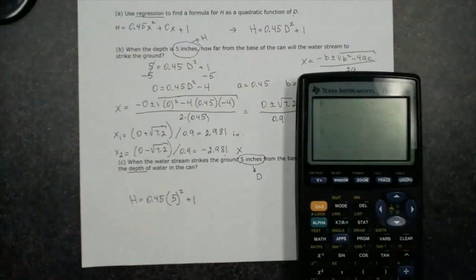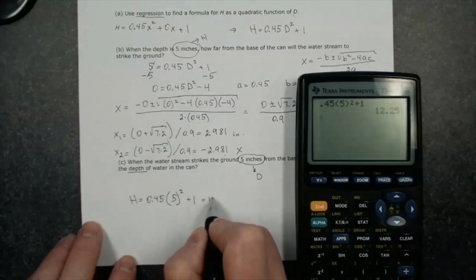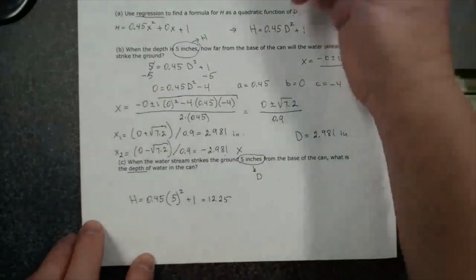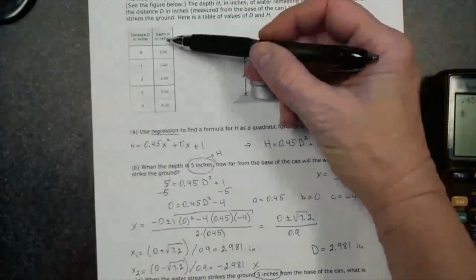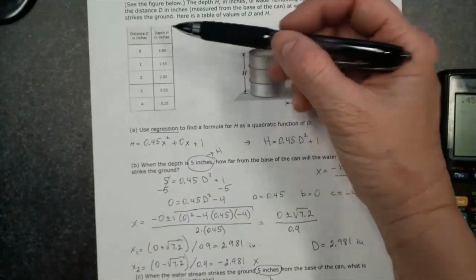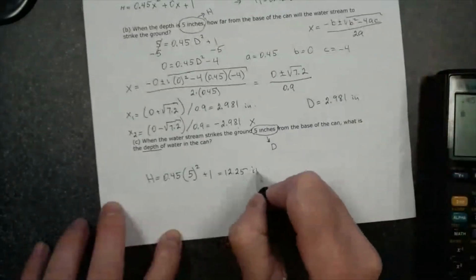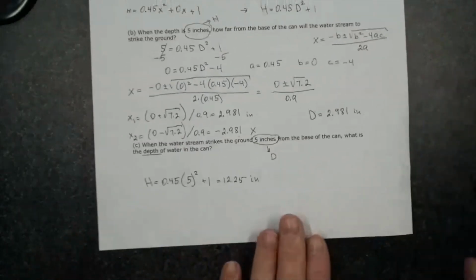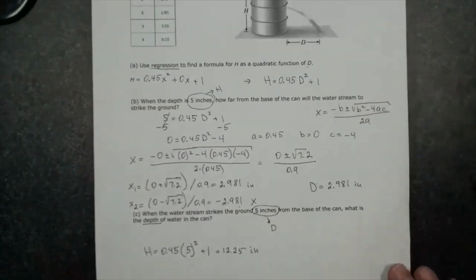This question is much easier to calculate. You will just type this part, the right side of the equation, on your calculator. And the answer is 12.25. And again, don't forget about the units. The depth is in inches, so the answer should have inches.